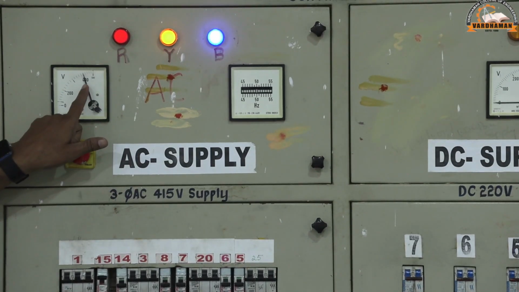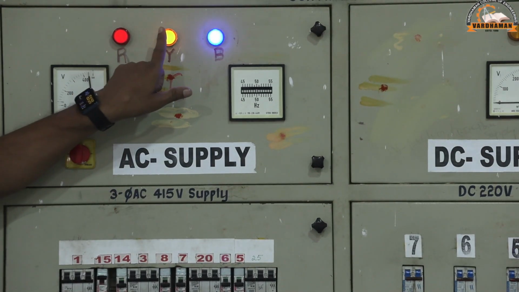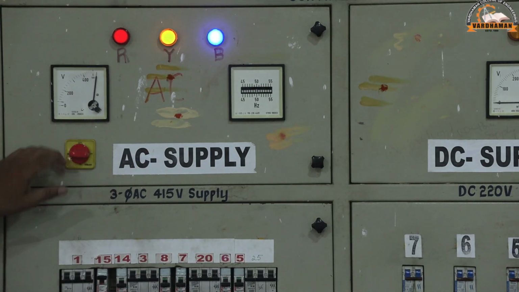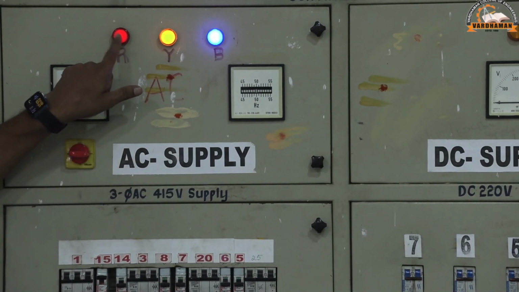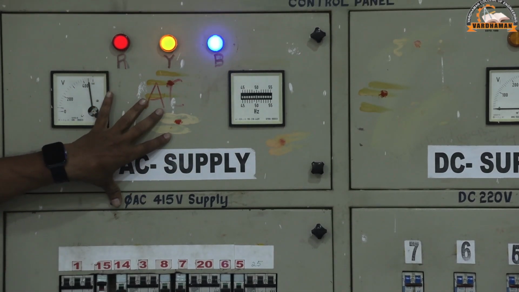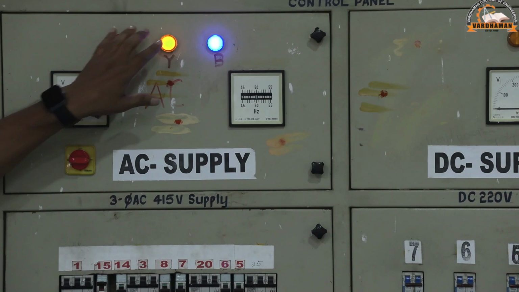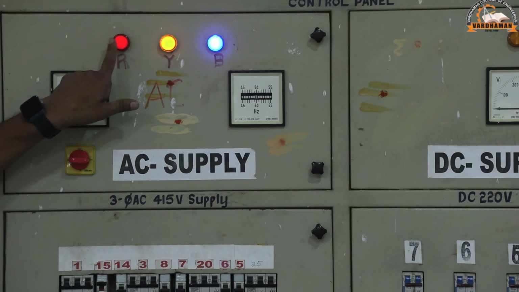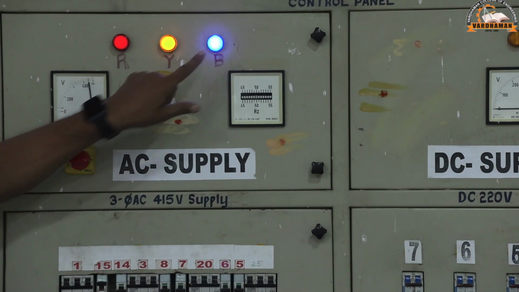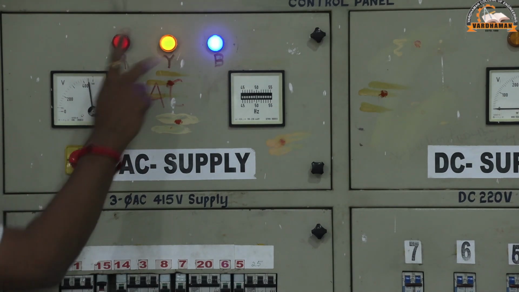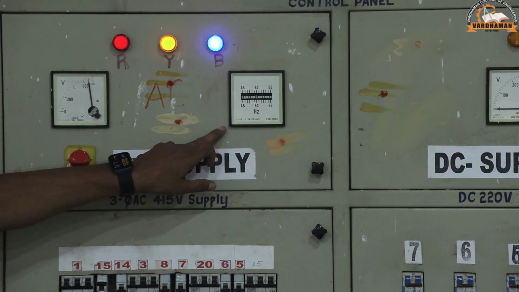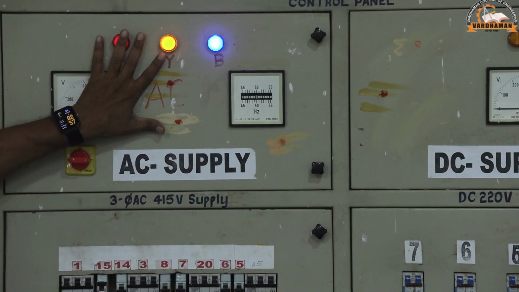Here it shows the same voltage for Y and B. If you change the switch, it is the voltage between R and B. Now you can understand that the three-phase voltage is represented between any two phases, either RY, YB or RB, at 440 volts and the same frequency, 50 cycles per second. So this is about the system.